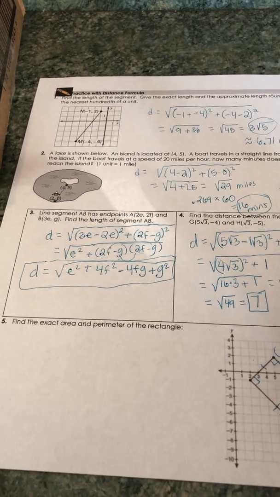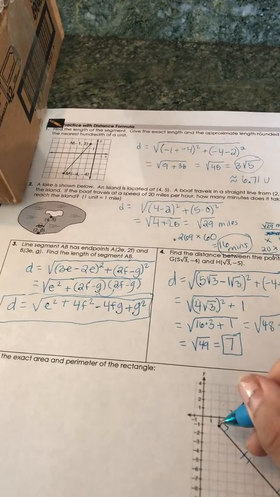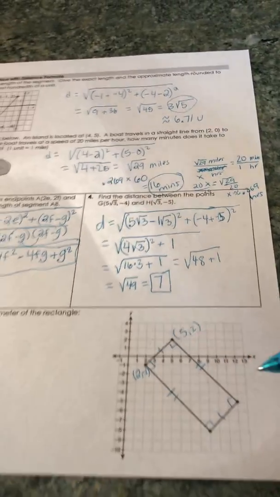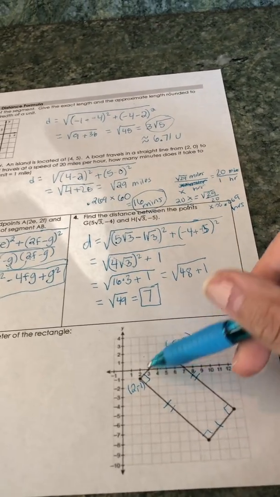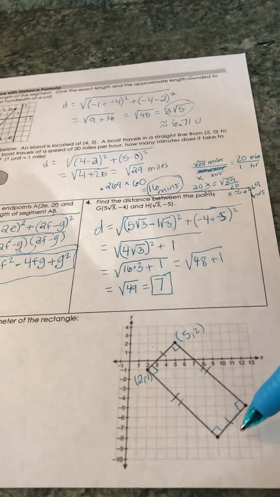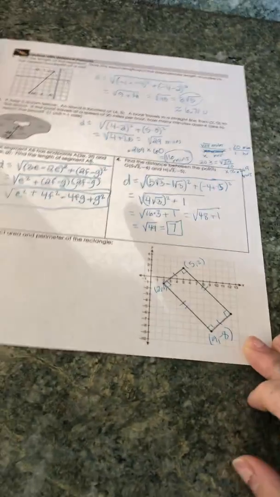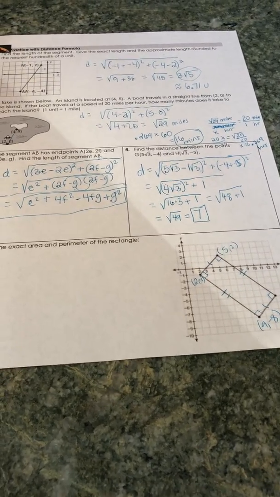So we have (5, 2) for this one up in the corner. Then we have for this bottom one, (2, -1). And then the one down at the bottom, you can pick whichever one you're going to work with, because you really only have to find one length for the short side and then one length for the long one, because then you can just double it. So this point here is sitting at (9, -8). All right, so now that we have those 3 points, we use the distance formula to find the lengths.